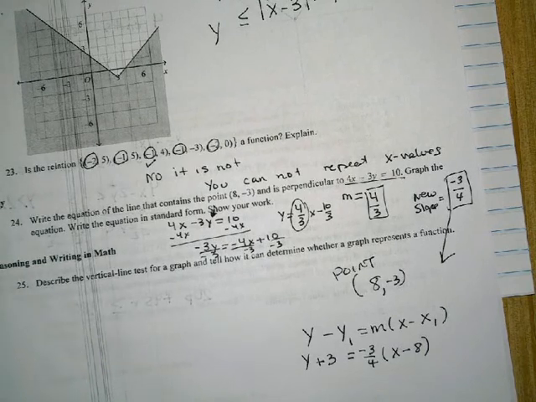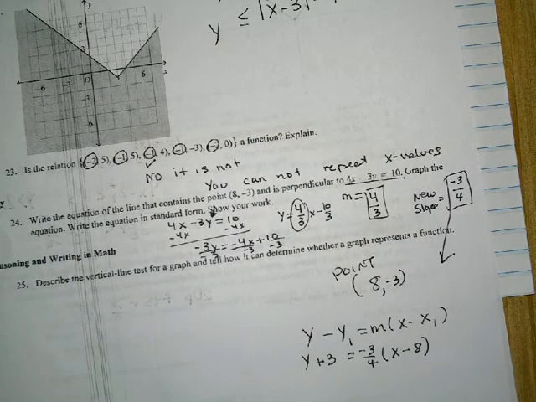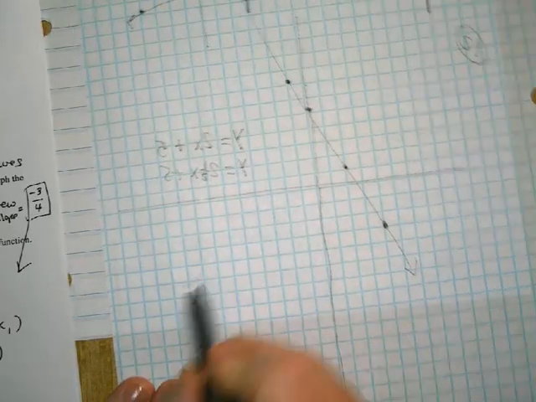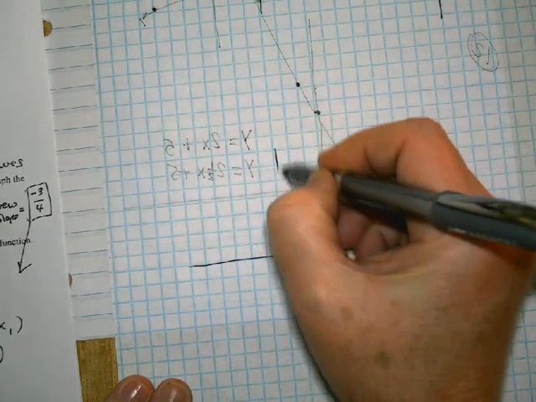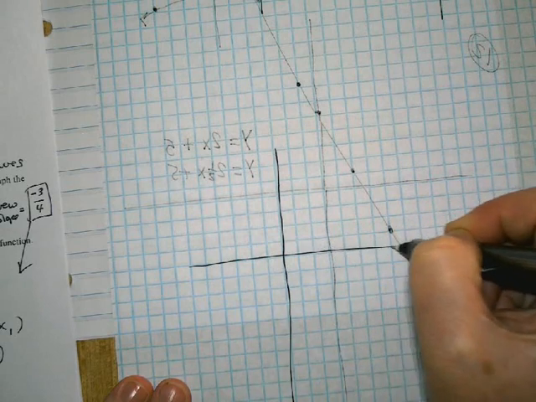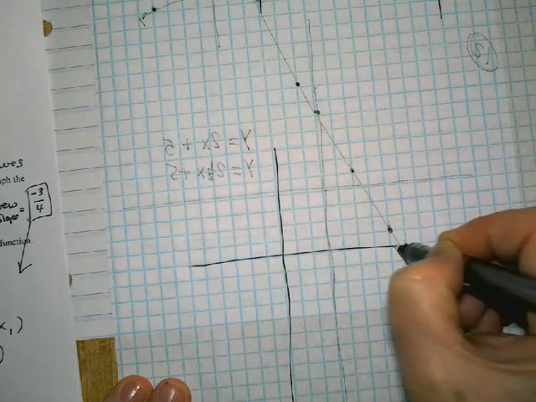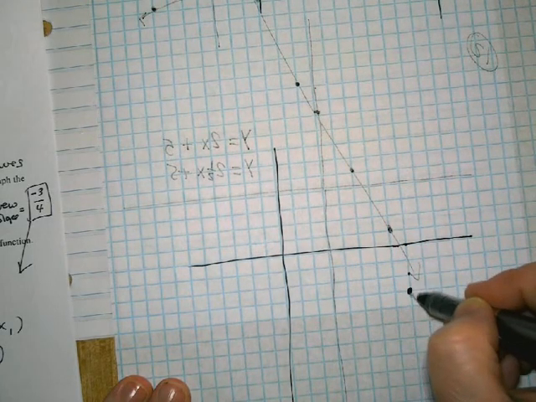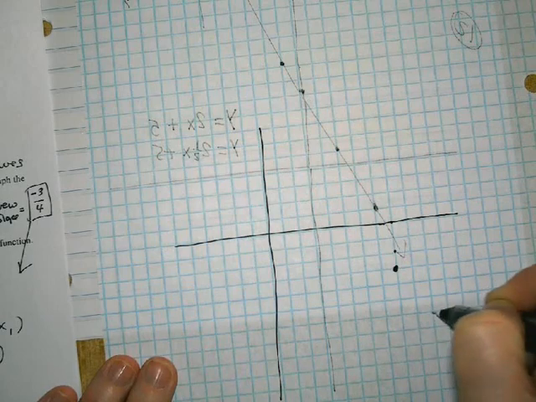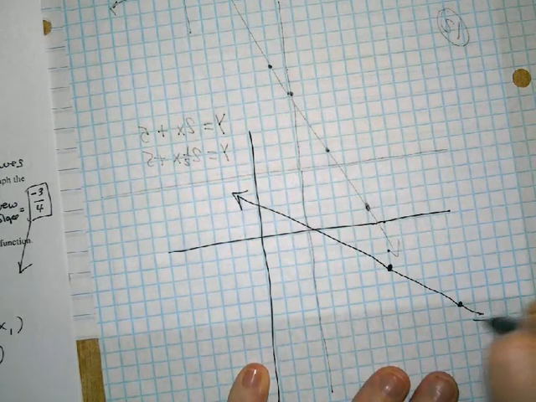What are they asking us to do? Write an equation in standard form. They want to graph the equation and write it in standard form. Well, graphing it's easy. I could graph it before I ever wrote the equation for it. I know that it goes through the point 8, negative 3, right there, and that it has a slope of negative 3/4. That's enough information to graph it, right?